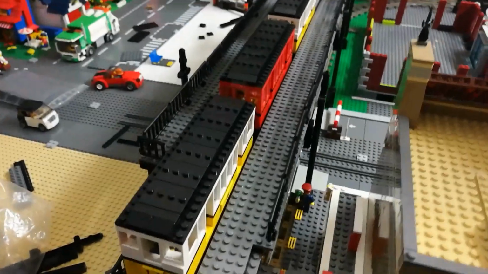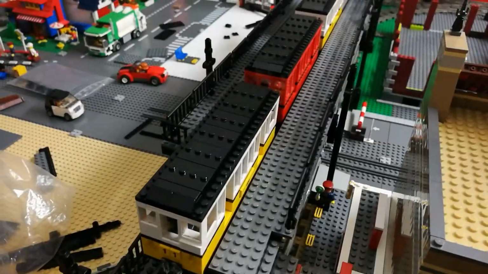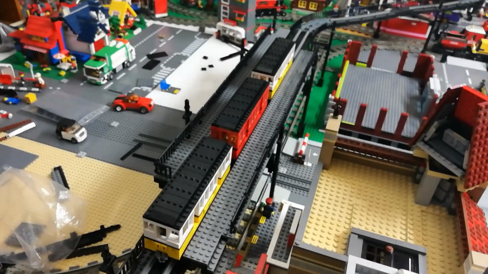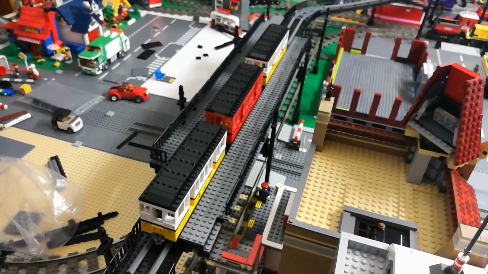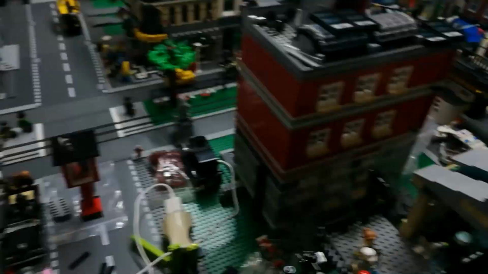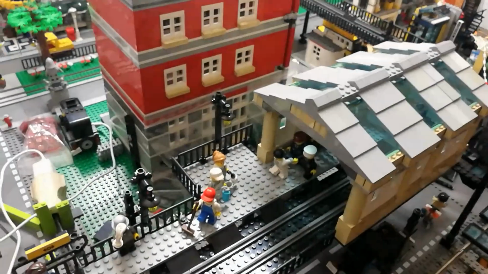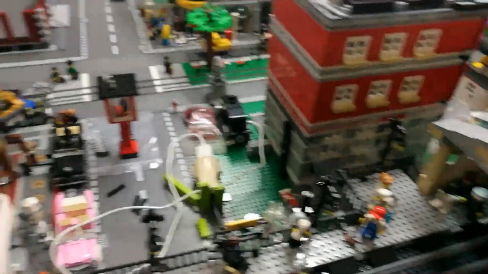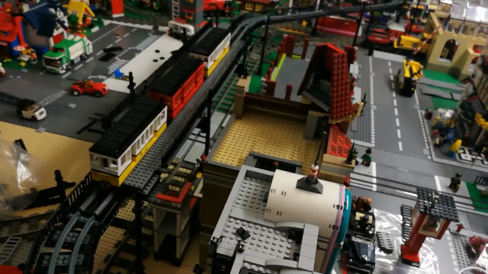And yeah, so I'm pretty happy with how that turned out. As you can see, this train station has no roof so far, and I'm not planning to build a roof because this elevated train station right here already has one, and I try to mix it up as much as possible in my city.